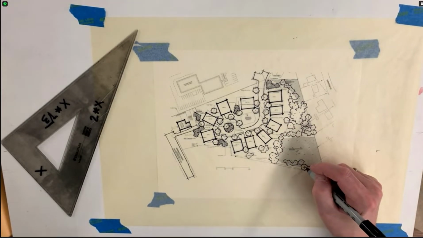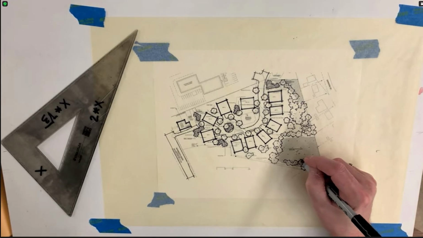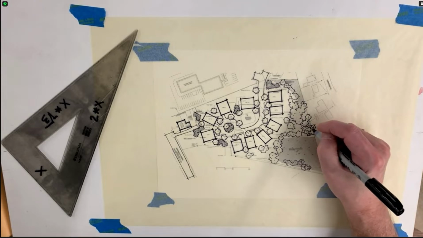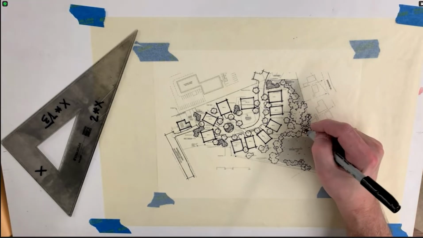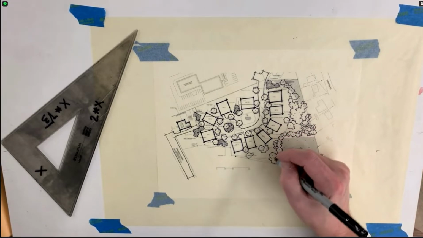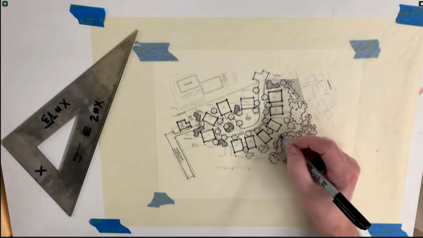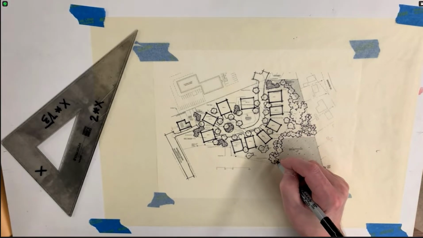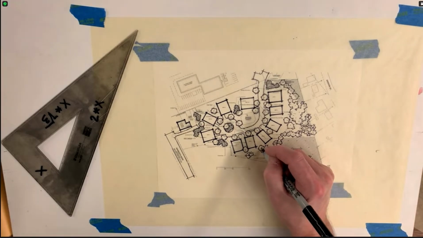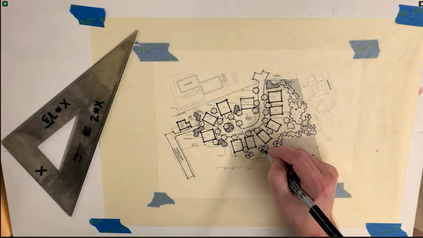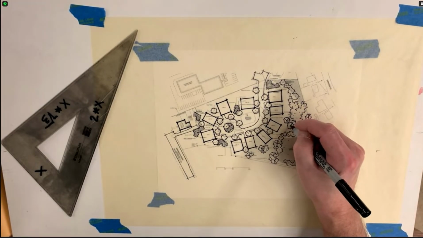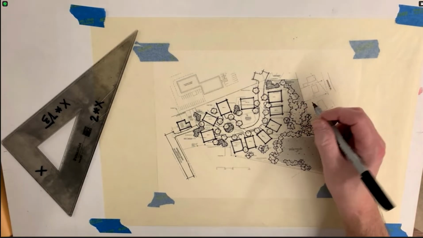Looks like I got all those, so let's put some. Now again, these trees are pretty tiny, so you're probably not going to be able to put 10 stems in there. 2 or 3 is going to be about it, and you might even want to leave some blank, some of the smaller ones. I'm going to aim for the bigger ones for now. I'm not even sure where those trees were.